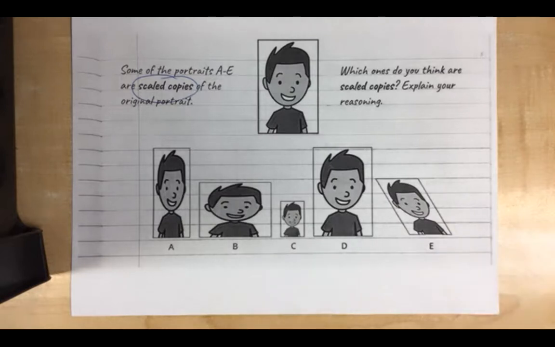So, which ones do you think are scaled copies? Take a second, pause the video, write down your thoughts.